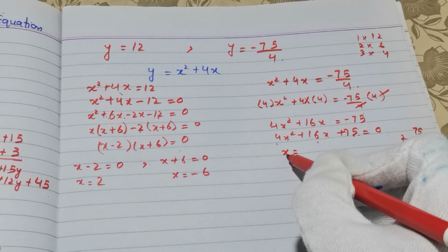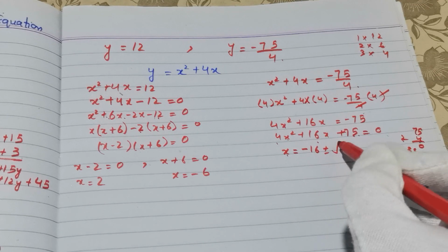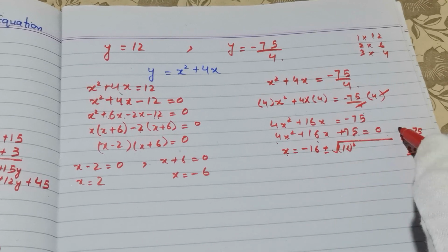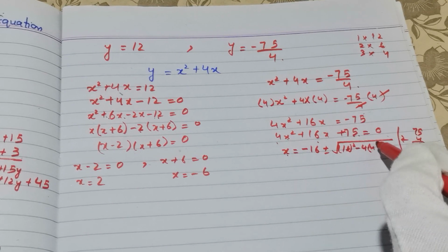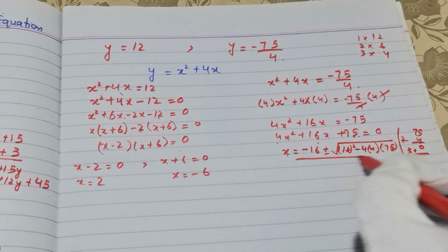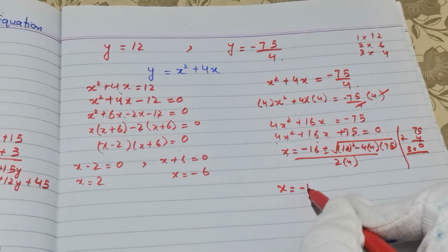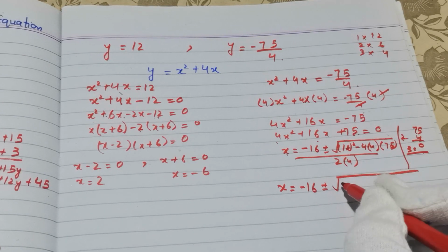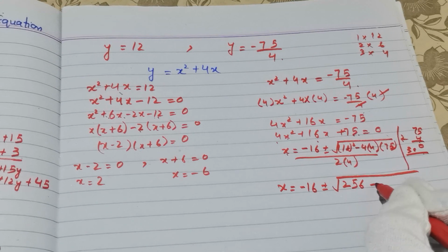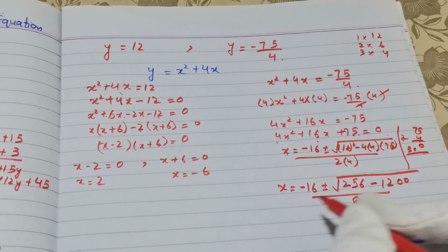This variable is x, so we will write x. x equal to minus b, b is minus 16, plus minus under root b square, 16 square, minus 4 into a, a is 4, into c, c is 75, divided by 2 into a, a is 4. x is equal to minus 16 plus minus under root 16 16s are 256, minus 4 into 16 into 75, we will get 1200. 4 2s are 8.